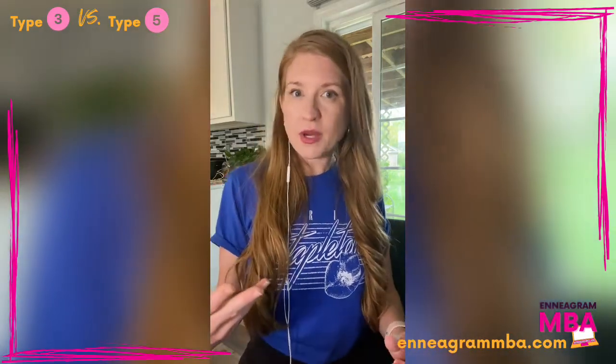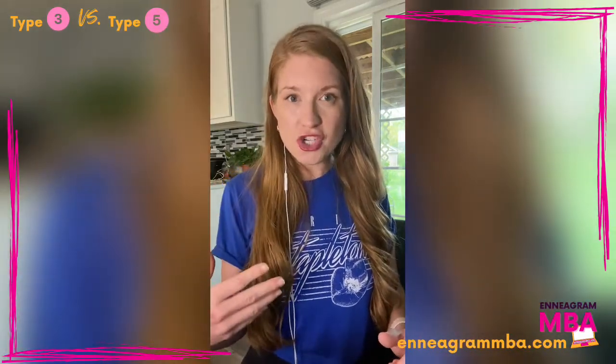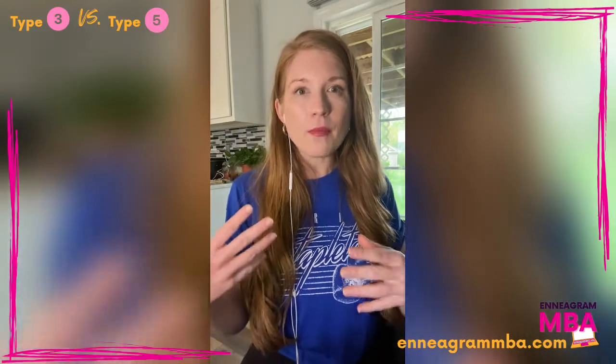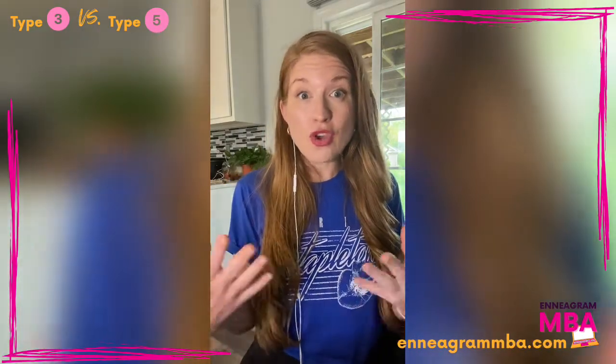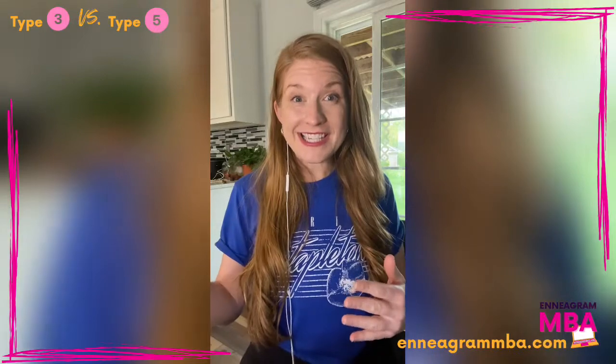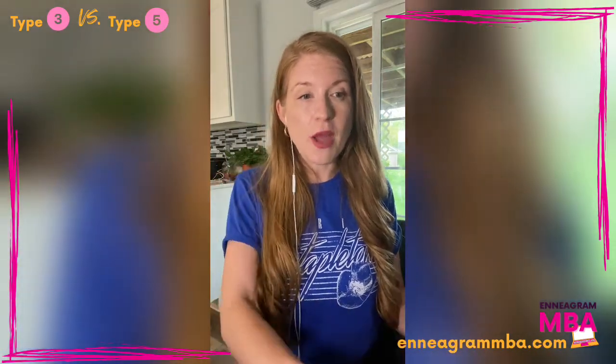Whereas a 5 sometimes will experience social situations as more energy draining. Even with people that they really know well, for long extended amounts of time, it eventually will start to drain them. And so they'll need some space to recharge their emotional boundaries, where 3s don't have that so much. That won't be something that they're thinking about so much.